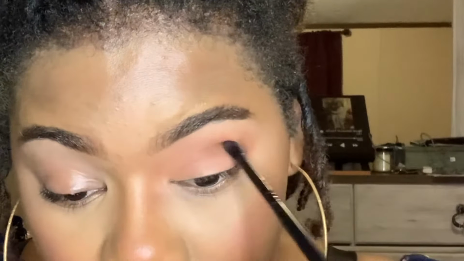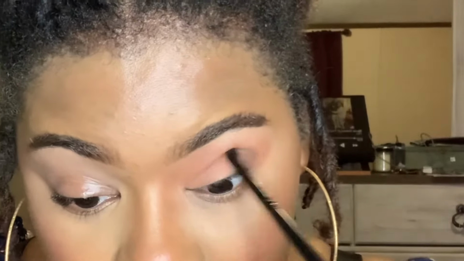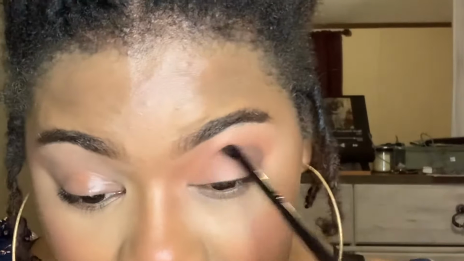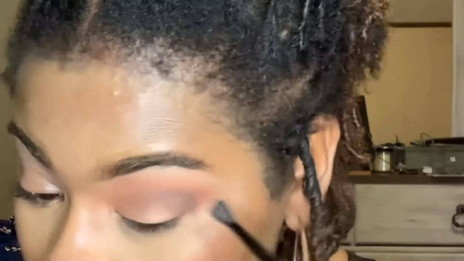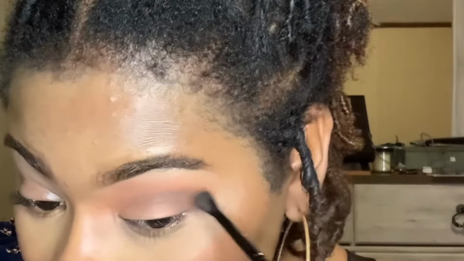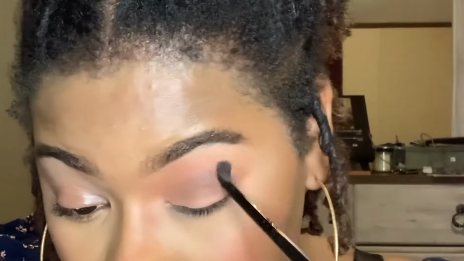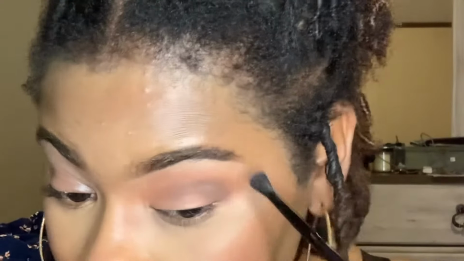And I'm gonna bring that up to a windshield wiper motion. It helps too if you open your eye wide. You're really focusing on the crease area. Now the circular motions are gonna help with the effortless blend. Remember, your transition shade is gonna help properly blend in all your shades together.